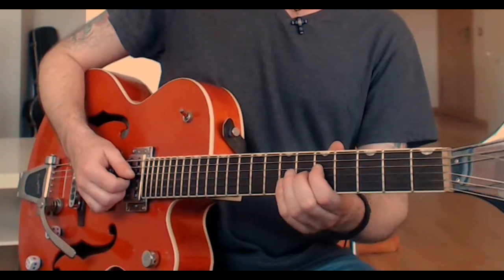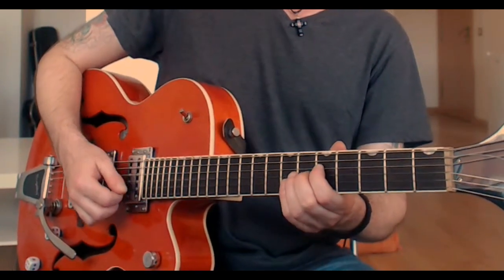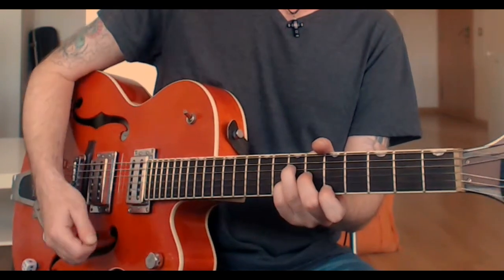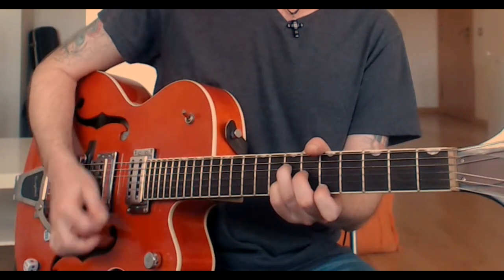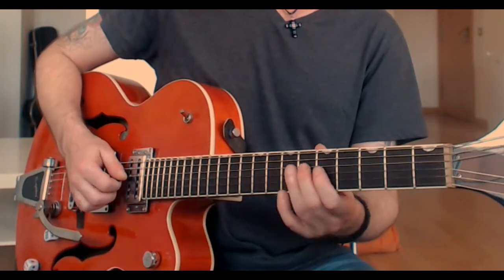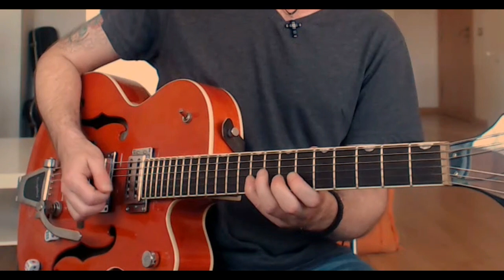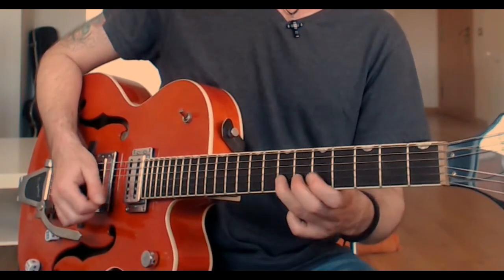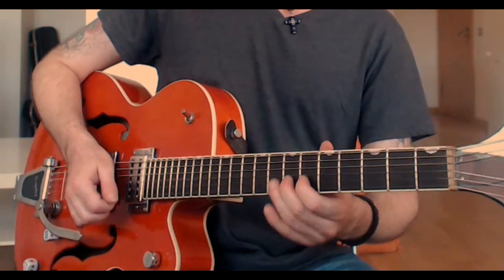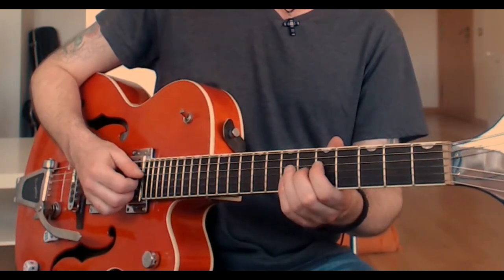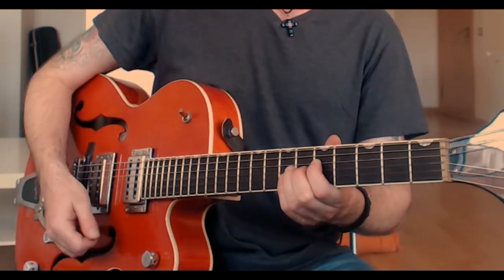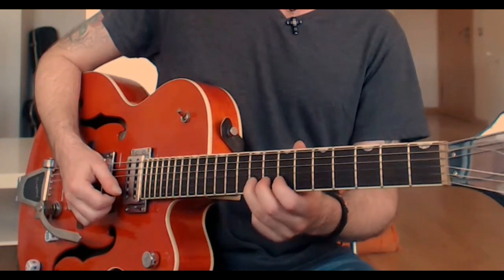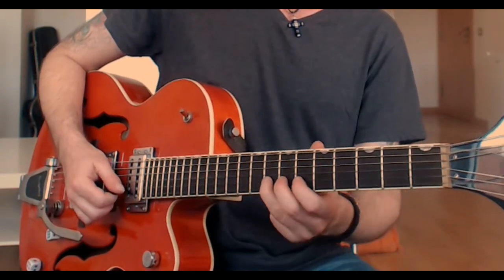If we want to treat this note, the sixth, in different contexts, when we have the flat seventh playing as well, that sixth becomes a 13th. I think of this F sharp as a 13th, because we have the 7th here. Maybe rather than the scale tone from A major, I'll play the flat 7th, which is from our blues scale.